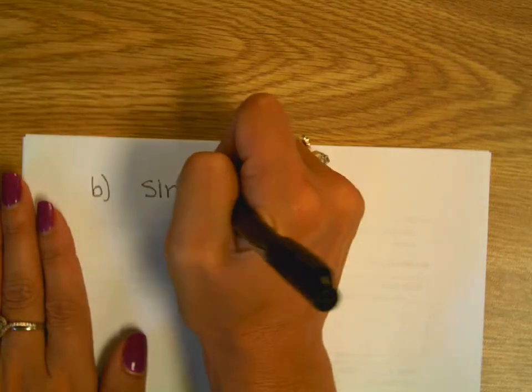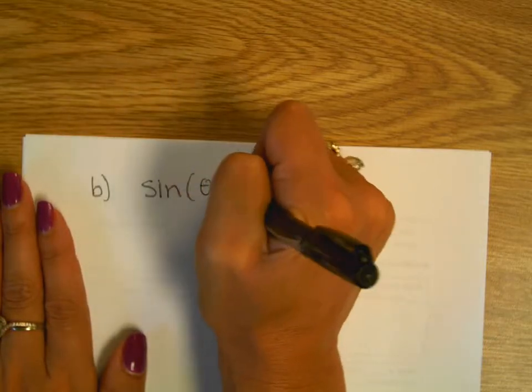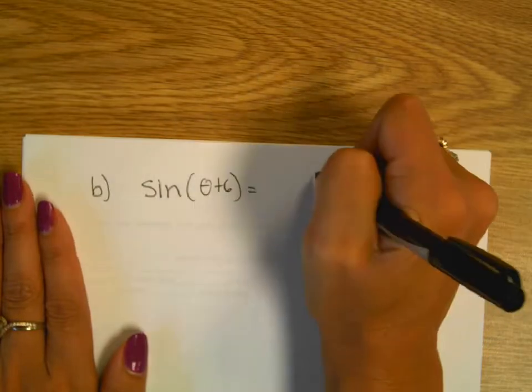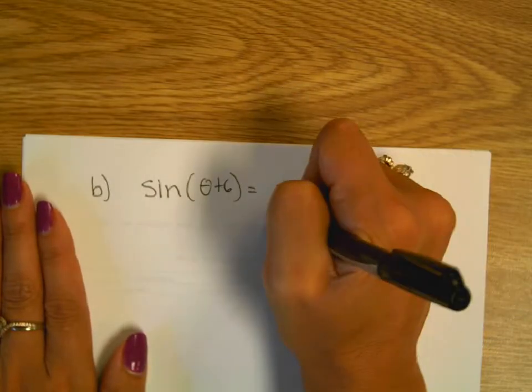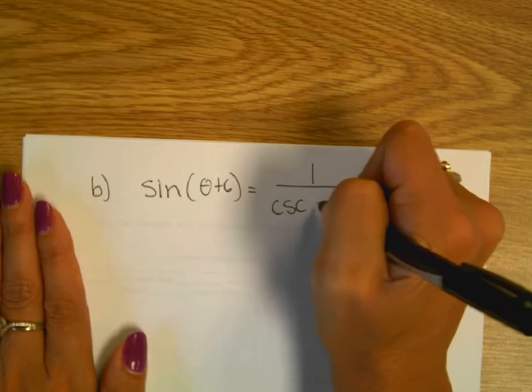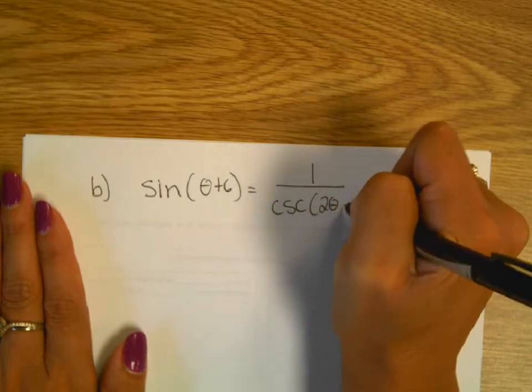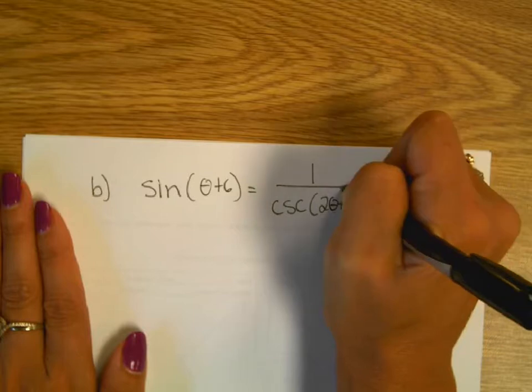Sine of theta plus 6 is 1 over cosecant of 2 theta plus 4.